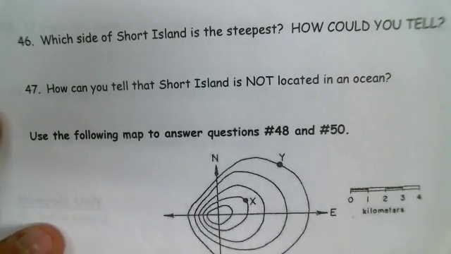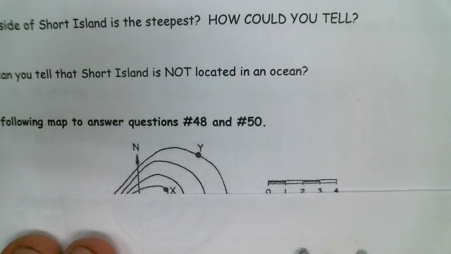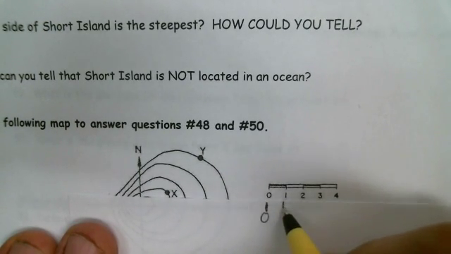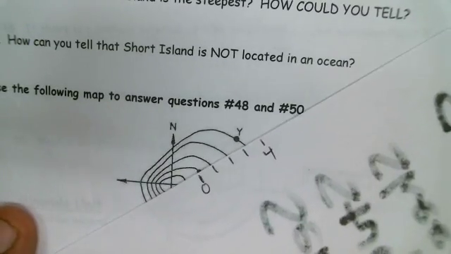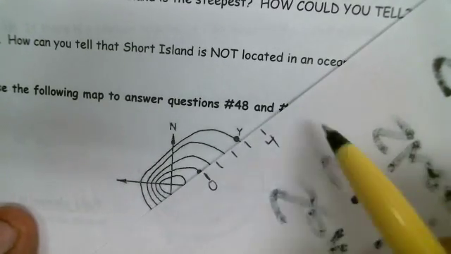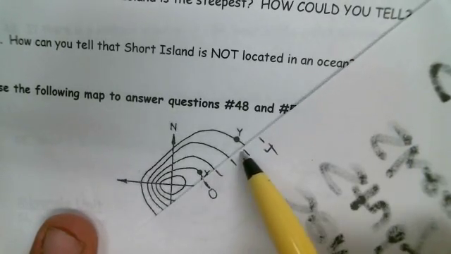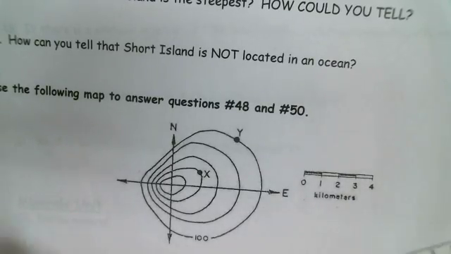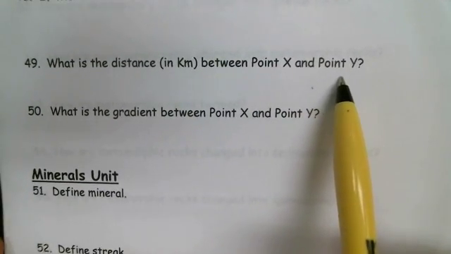Number 49, what is the distance in kilometers between X and Y? So once again, I have to copy down the scale. I take a scratch piece of paper. There's 0, 1, 2, 3, 4. And then I use this. It looks like X is lined up with the 0, 1, 2, 3. It's 3 tick marks, 3 kilometers. The distance between X and Y is 3 kilometers.